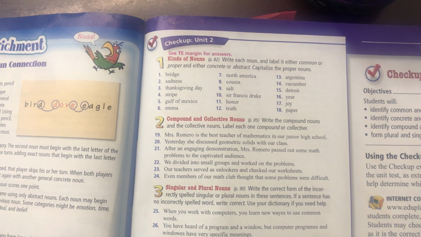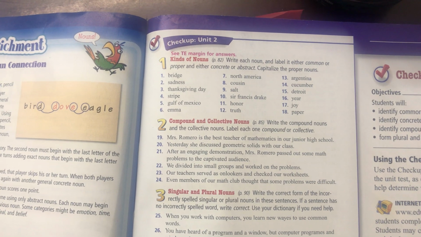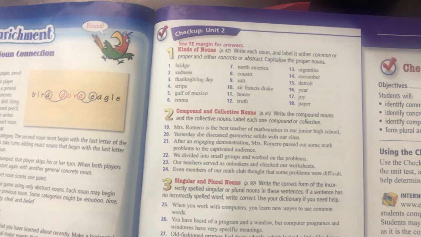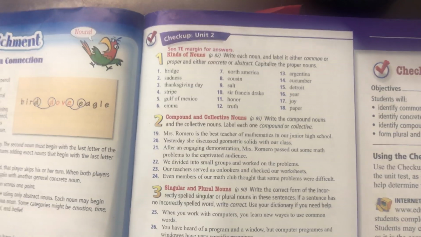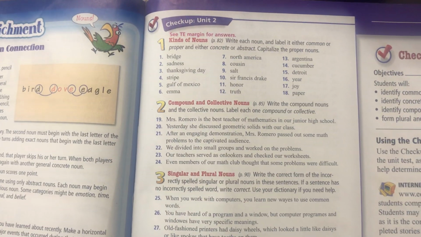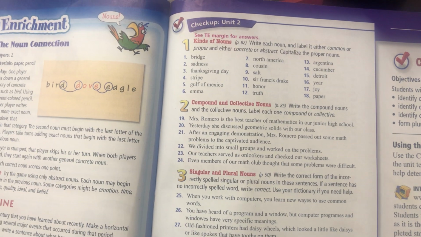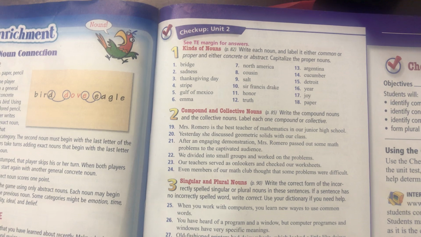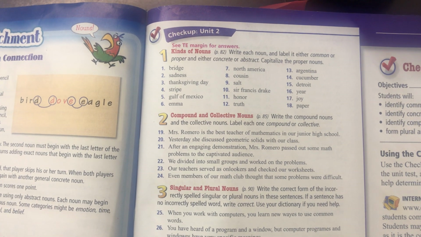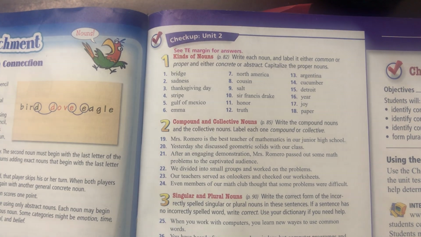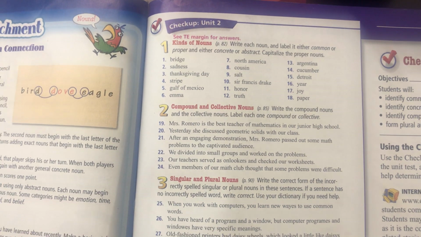So for 20, the collective noun would be class in this sentence. So you should write down on your paper class, and then you can write in parentheses collective. So number 21, after an engaging demonstration, Mrs. Romeo passed out some math problems to the captivated audience.